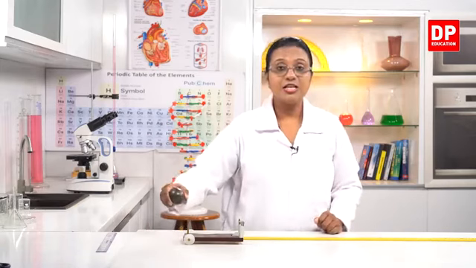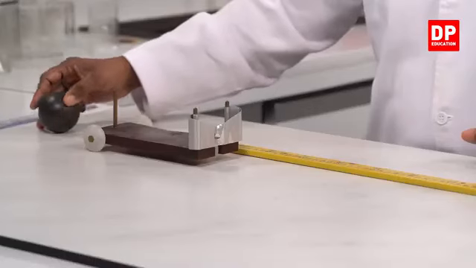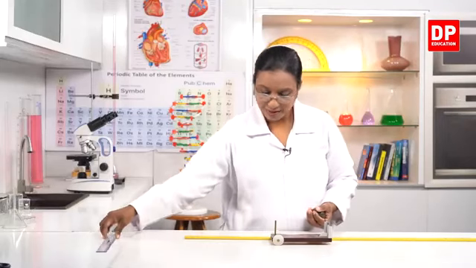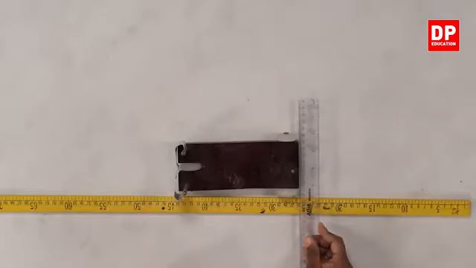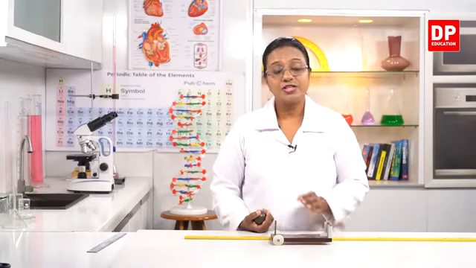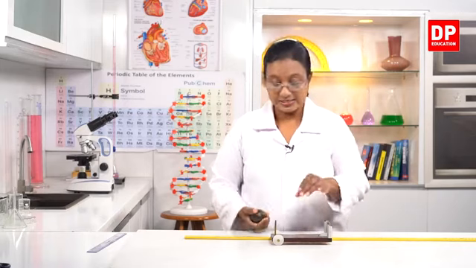object. So initially I will roll the object slowly. So here you can see it has come up to this point. Now if we consider this, it's the 26 centimeter mark. This is again, students, we are not going to do calculations, but for you all to get an understanding.